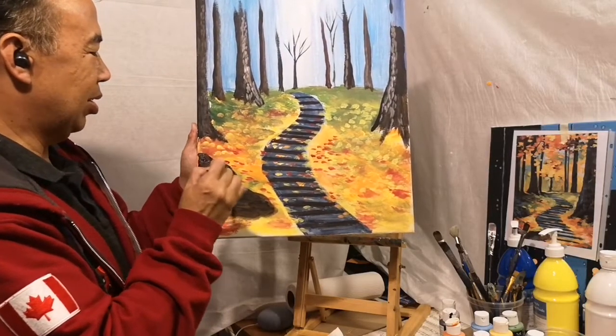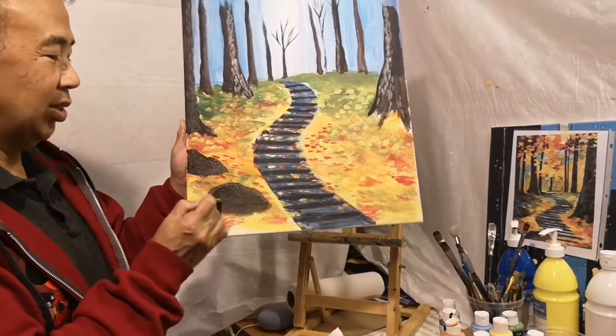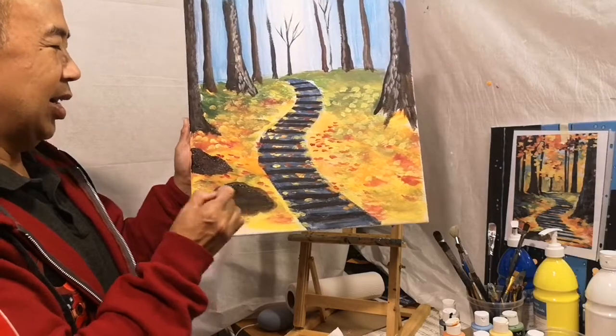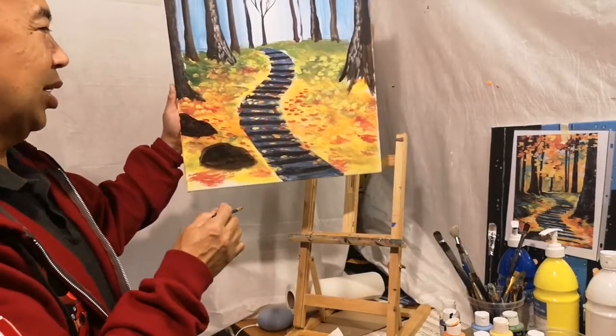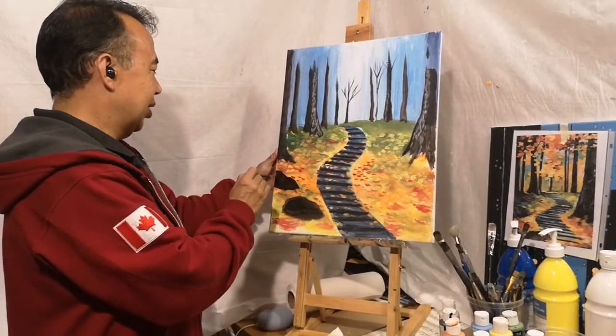Later on I'll teach you how to make some highlights, or just remind you how to do those highlights again. Okay, so those are our rocks. We'll go back to that later on.